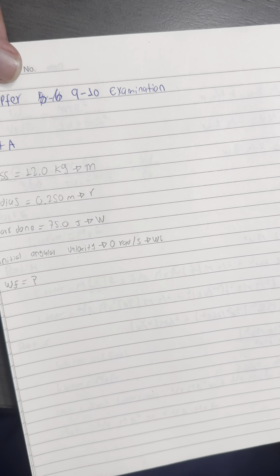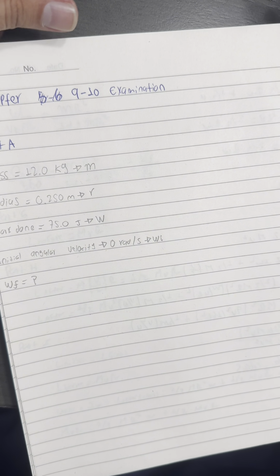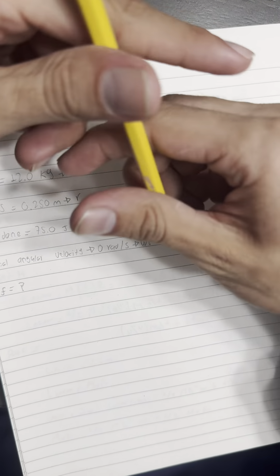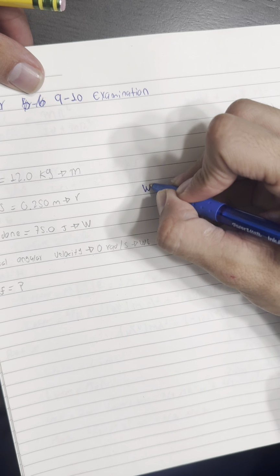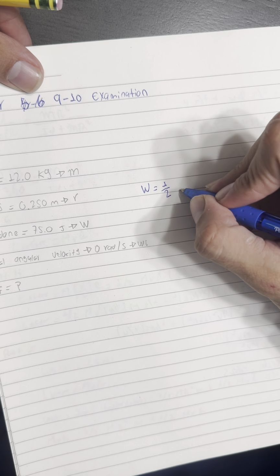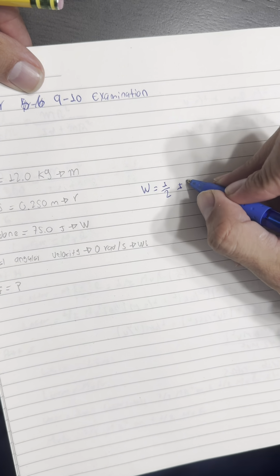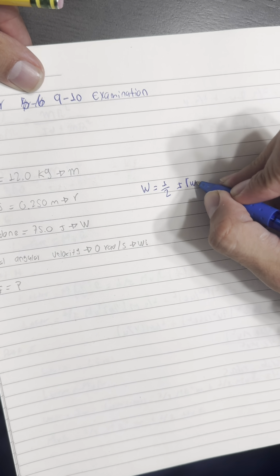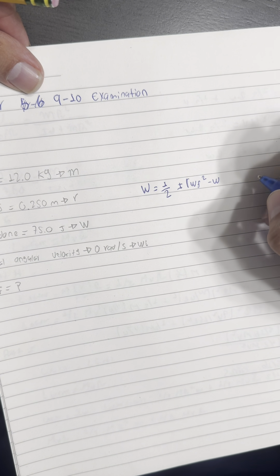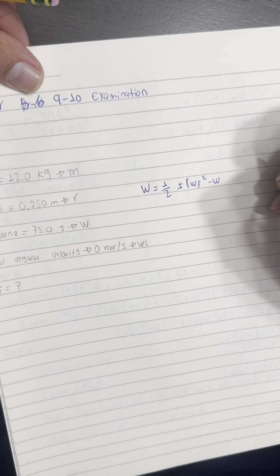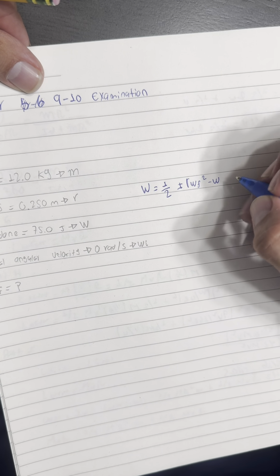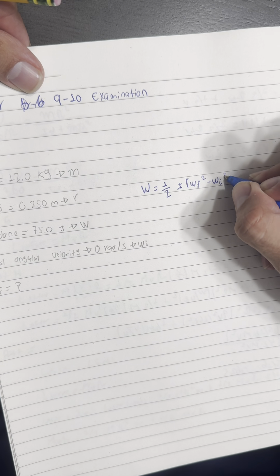The formulas that we are going to use: we have the work-energy theorem, which is work equal to 1/2 I, where I is the moment of inertia, times final angular speed to the power of 2 minus initial angular speed to the power of 2.